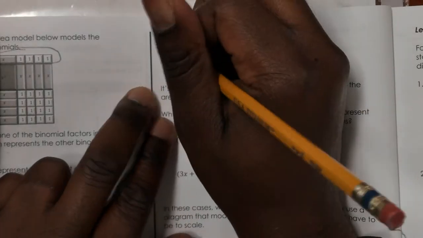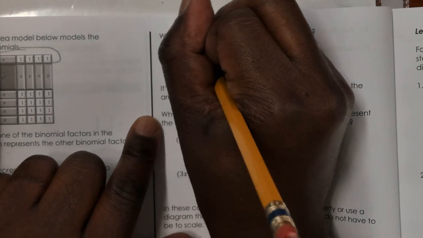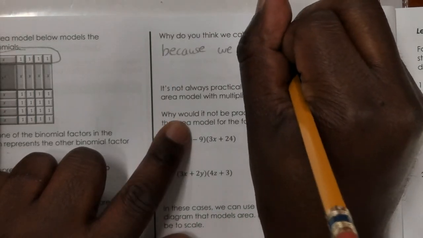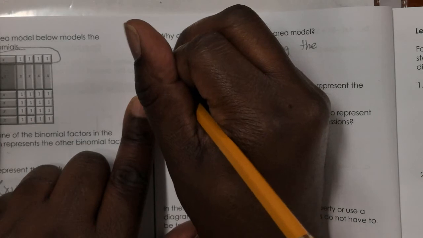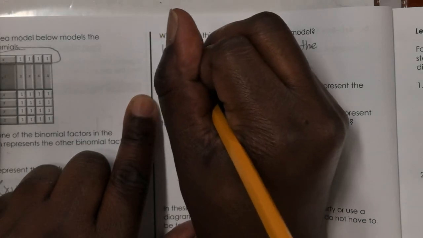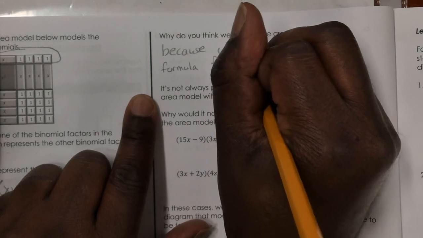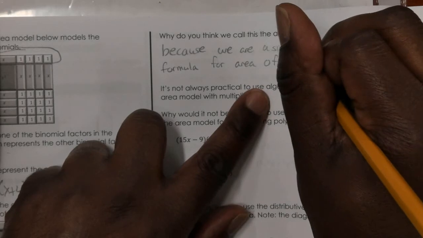So we call it the area model because we are using the formula for area of a rectangle.